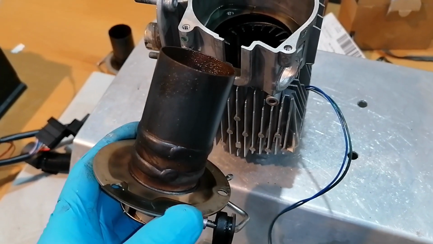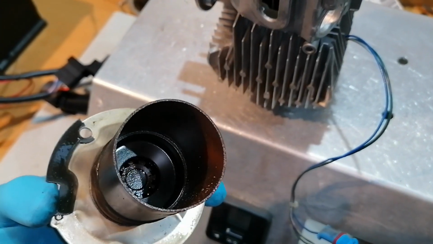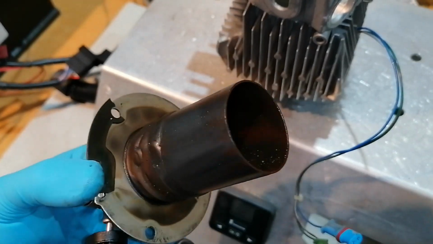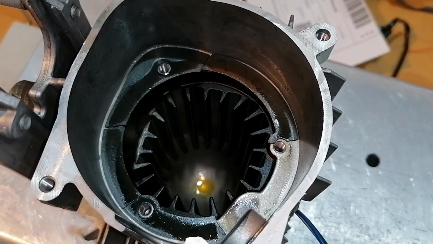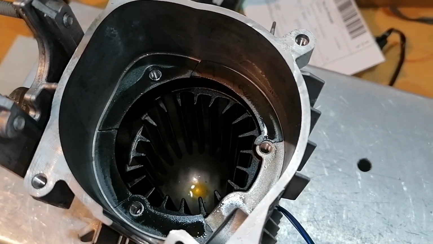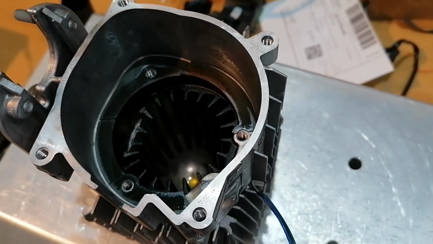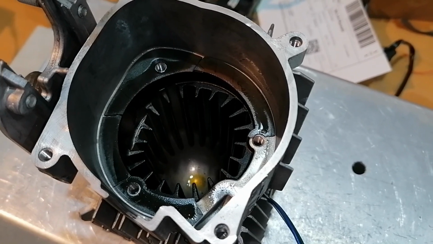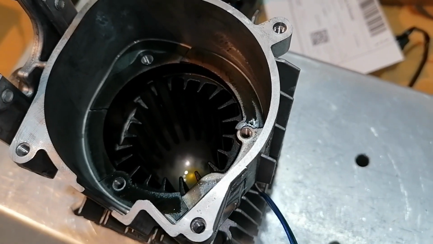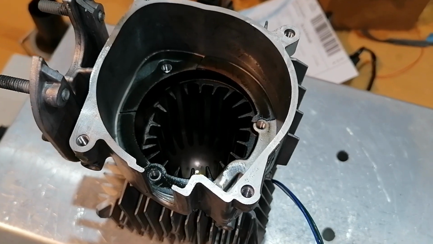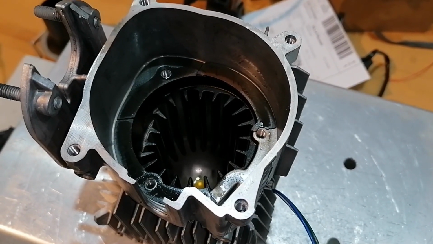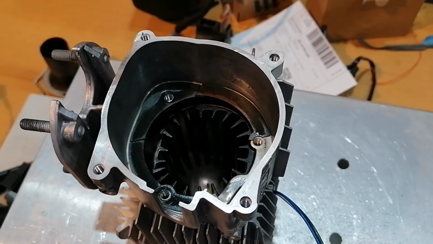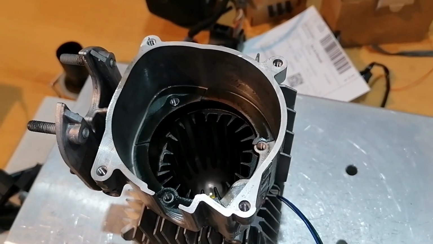Okay, so we got the burning chamber out, and it's pretty obvious that fuel is just going in and it's not burning. You can also see the inside of the heat exchanger. Also, as you probably observed, the gasket is cracked, so obviously it's also getting changed. Myself, I recommend changing this gasket every time you open the heater. It's not an expensive part, and it's just something you need to do.